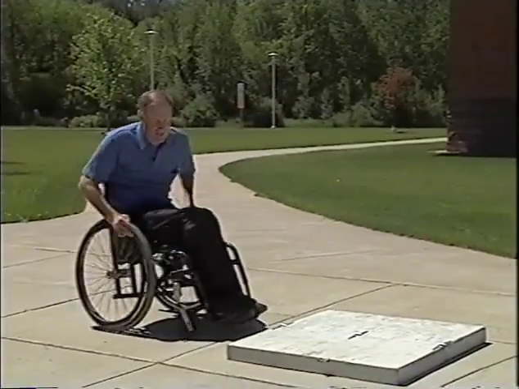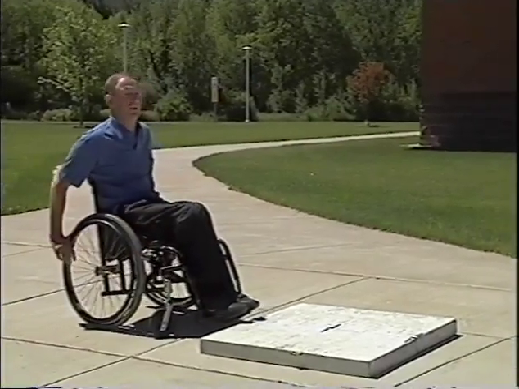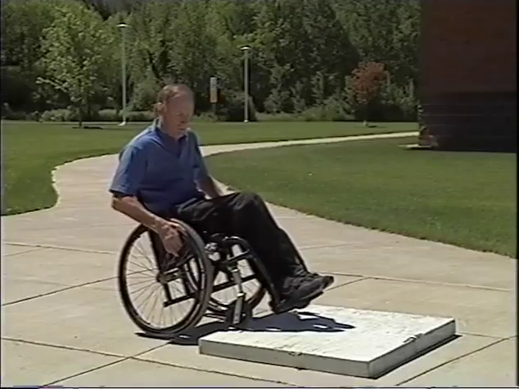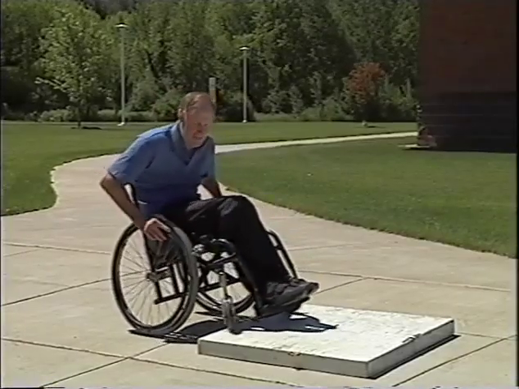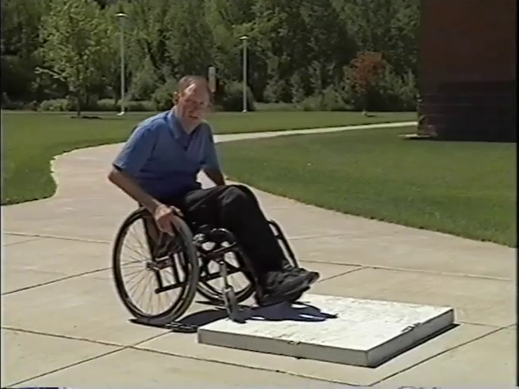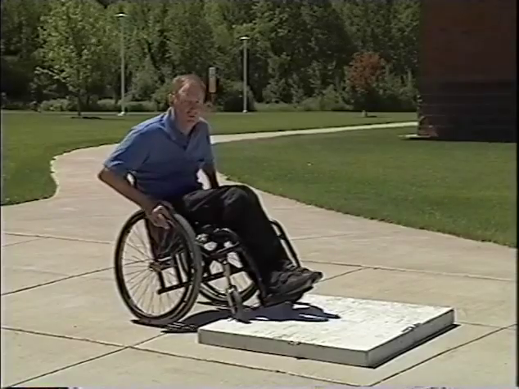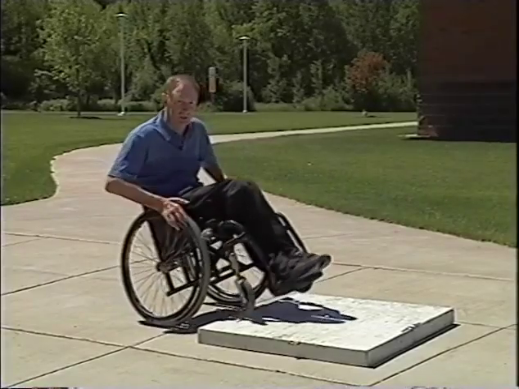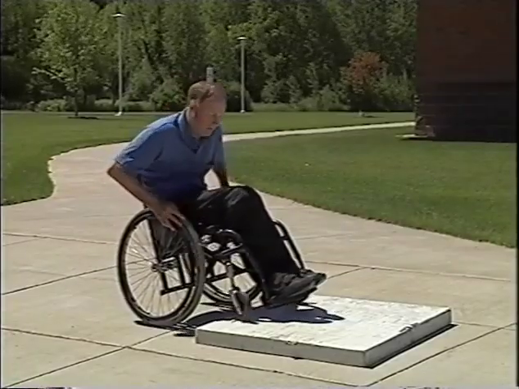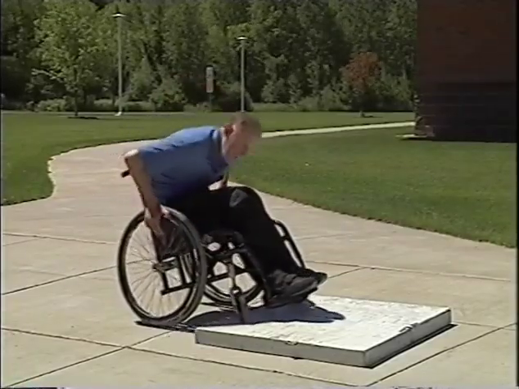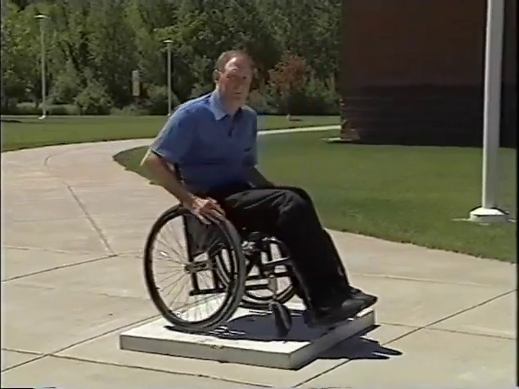So let's look at that again. Pull up to the curb. Get your weight behind the axles. Pull that little wheelie. Place your front end on the curb. Back up as far as you can. Put your hands in front of the axles. Throw your weight forward and then push. Make sure you throw your weight forward before you begin the pushing because you'll pull a wheelie very easily while you're already in one. So just weight forward and then push. And you're up.